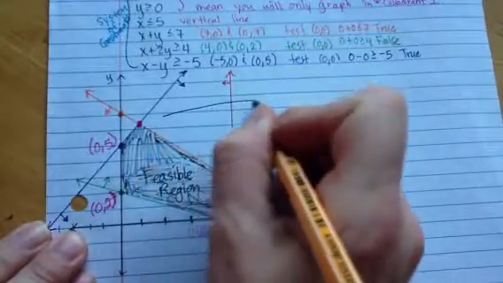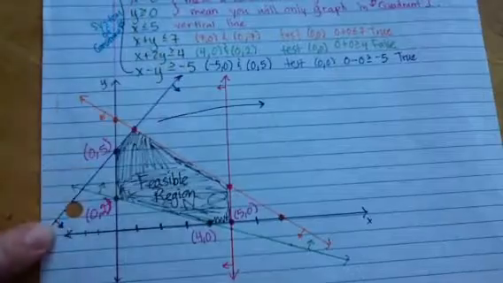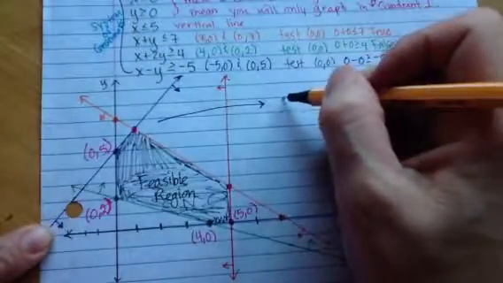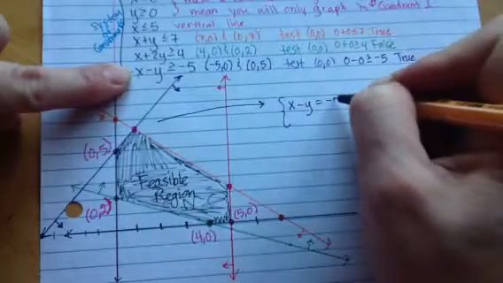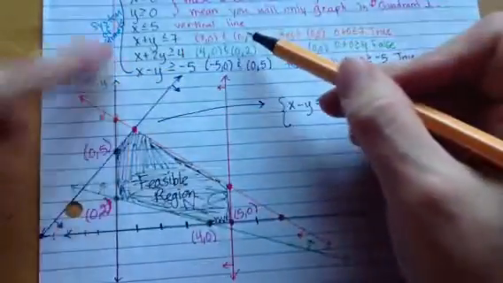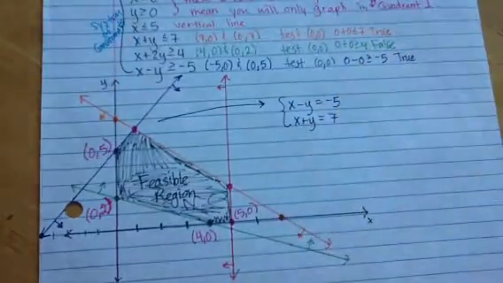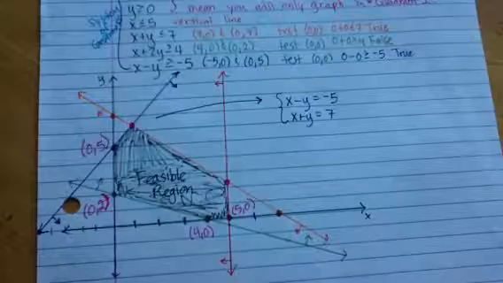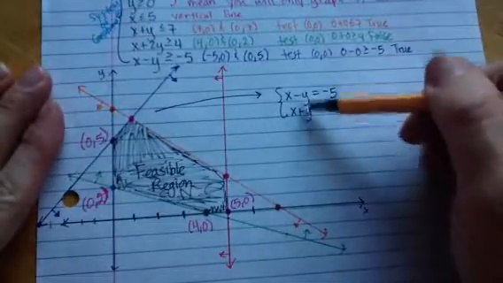This one right here is the intersection of my purple line, which was x minus y equals -5, so it was purple and orange. Orange was x plus y equals 7. So when I solve that system, it looks like elimination will work really well. So the y's will drop out.